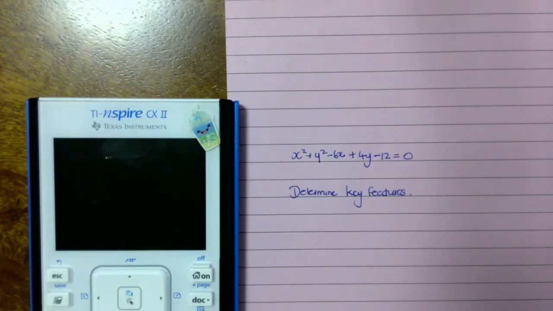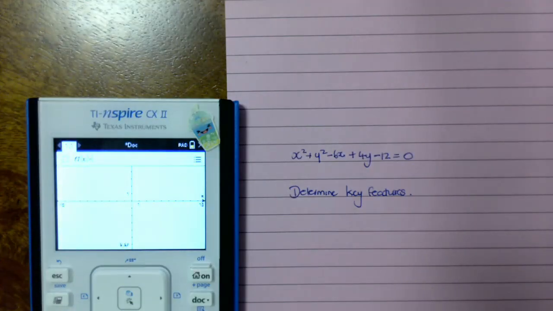Hi students, what I'm going to do for you today is look at graphing a relation on the TI Nspire CX2 and also determine the key features of that graph. So let's have a look at entering that into our graph page.